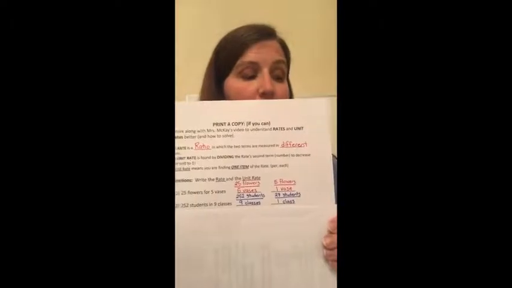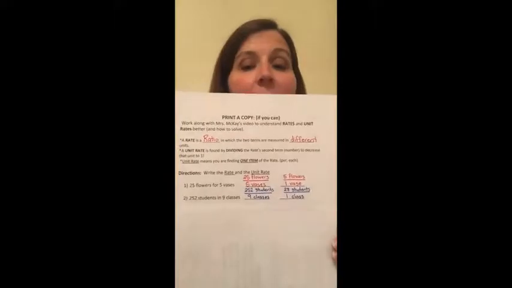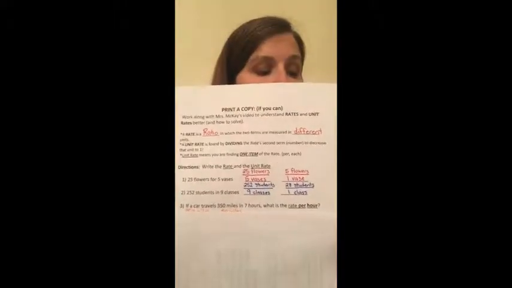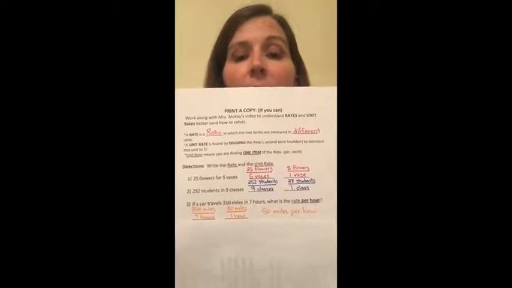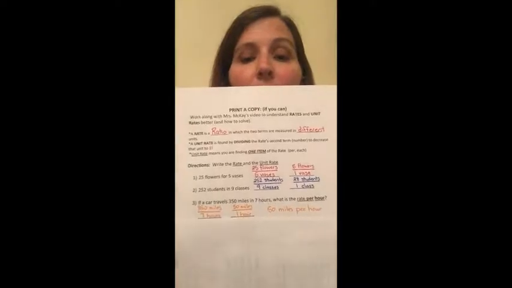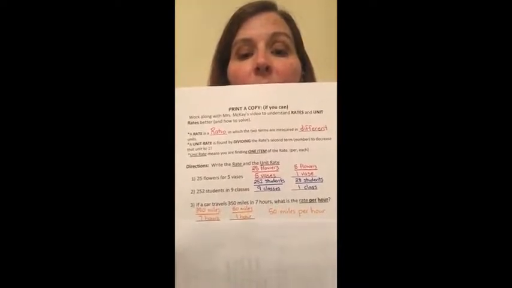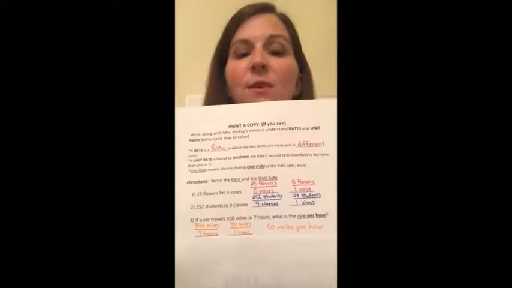On number 3, it says if a car travels 350 miles in 7 hours, what is the rate per hour? So to do this, we're once again going to set up a rate and a unit rate. So if we're looking for miles per hour, you have to have miles in the numerator, hours in the denominator. So you have 350 miles for every 7 hours. If we divide both of those numbers by 7, you get 50 miles for every 1 hour, and we would say 50 miles per hour.